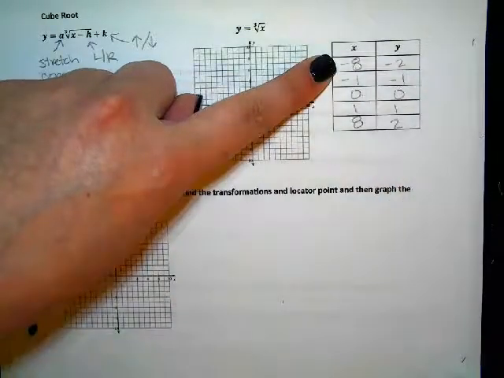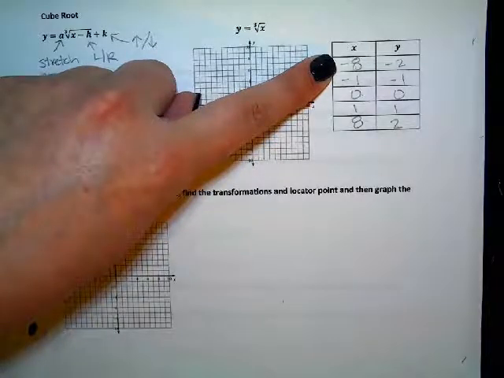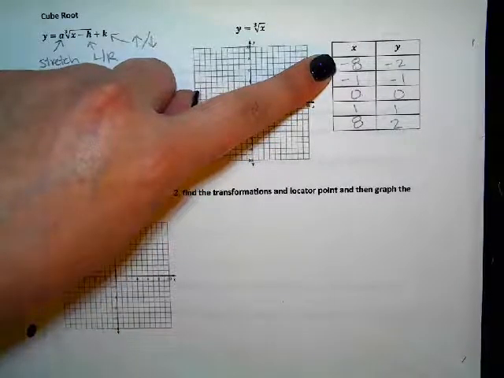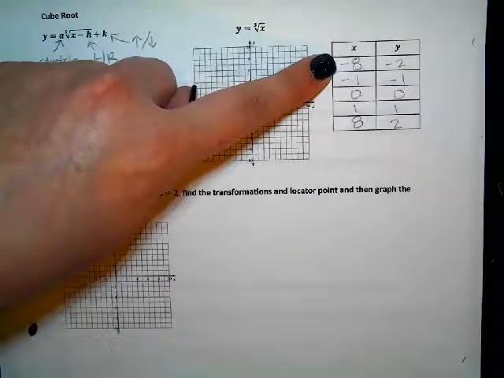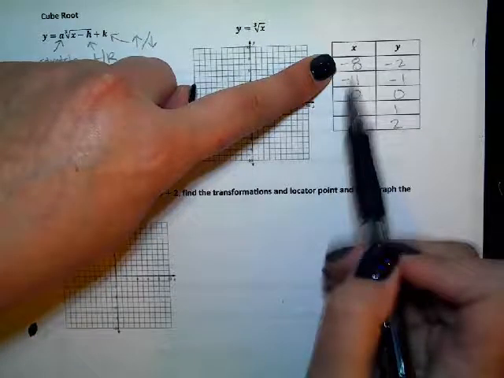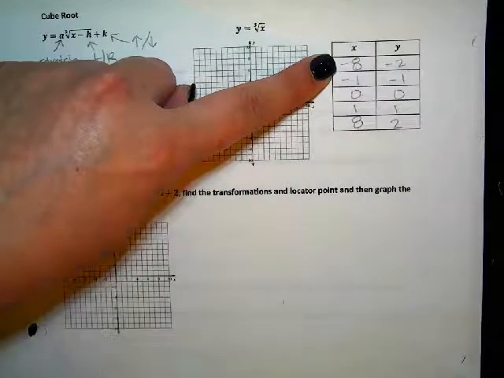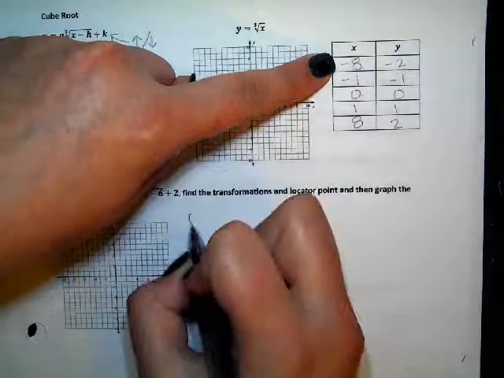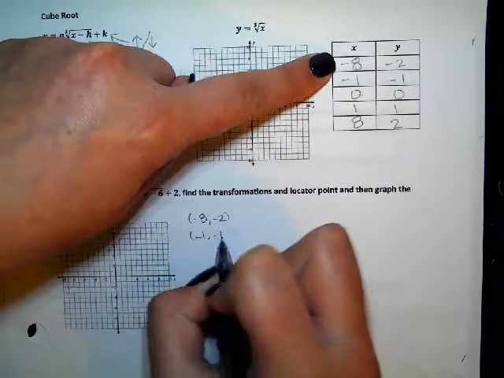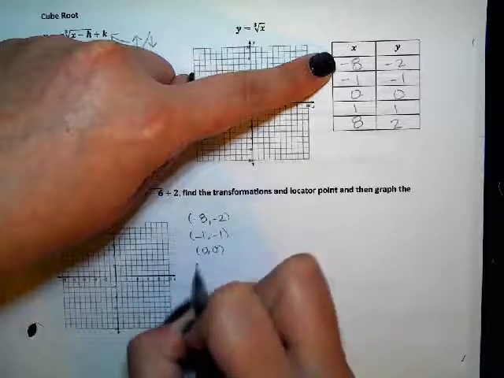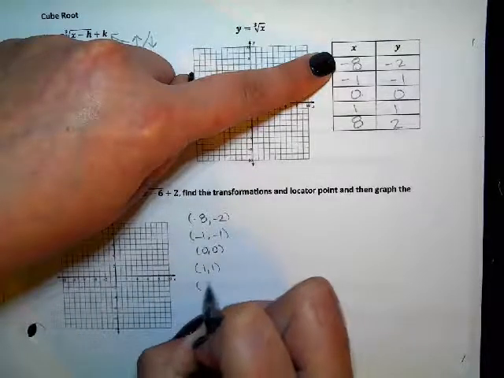Numbers that are easy to cube root are numbers like 64, 27, 8, 1. Remember when we were doing factoring cubes? You guys remember that? Sum and difference of cubes? We want perfect cubes to cube root in our table. So we use 1 and 8 because those are the very smallest cubes that we can work with. So for our table, I'm going to use -8, -2, -1, -1, 0, 0, 1, 1, 8, 2.